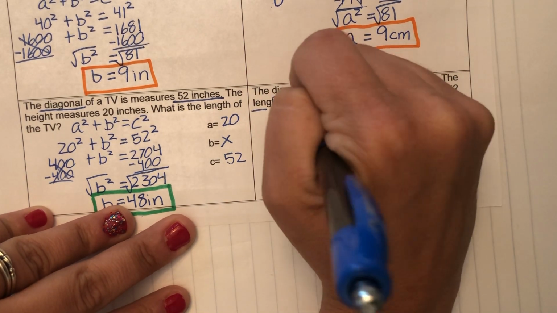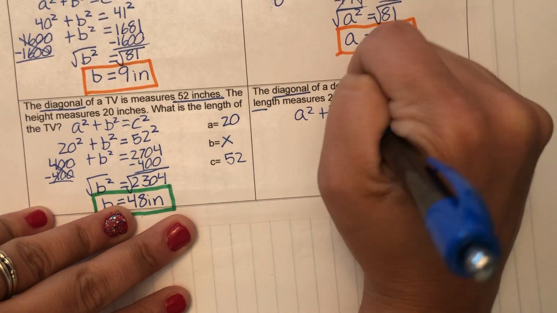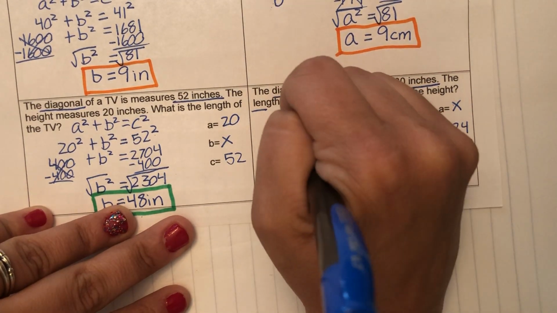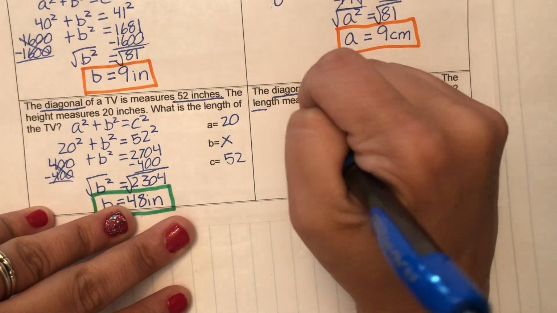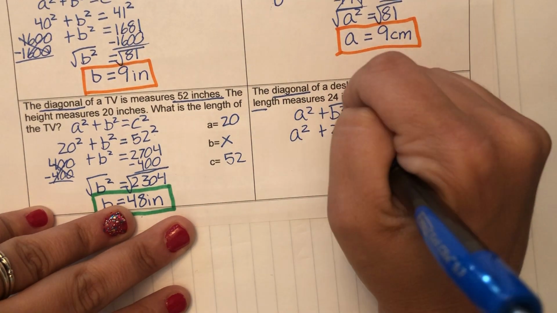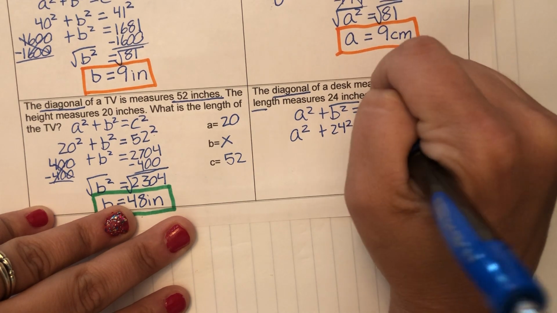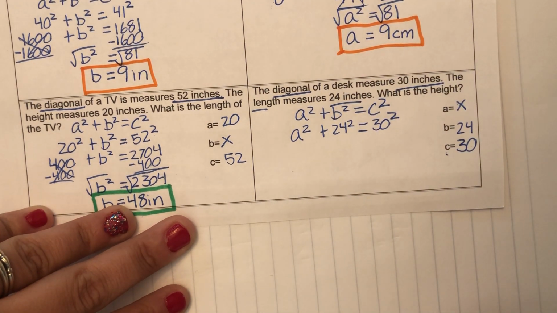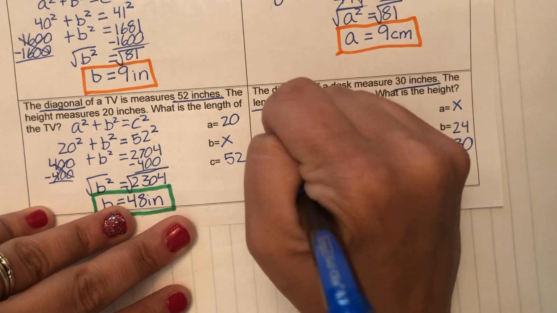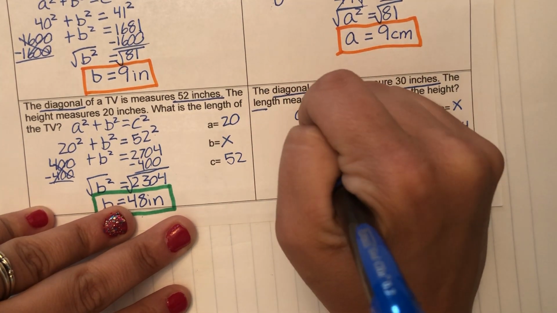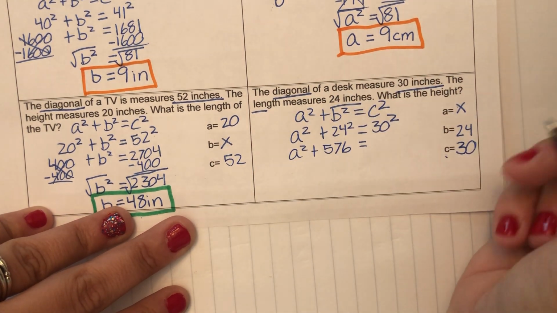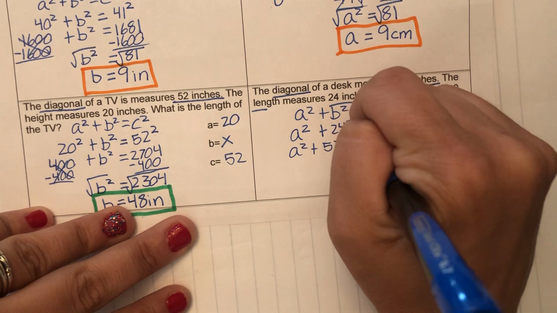Again, A squared plus B squared equals C squared. A squared, that's what we're solving for, so it's going to stay A squared, plus B squared, that's 24 squared, equals C squared. That's 30 squared. 24 squared is 576 equals 30 squared. 30 times 30 is 900.